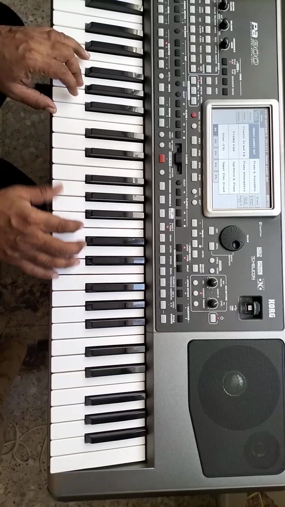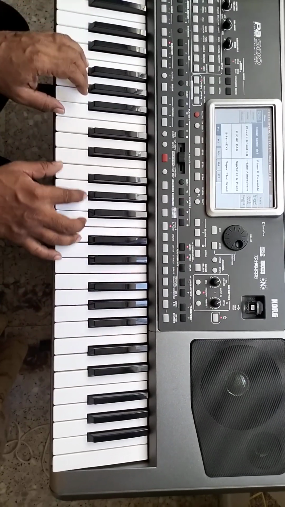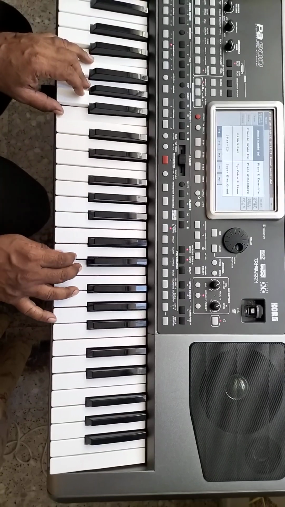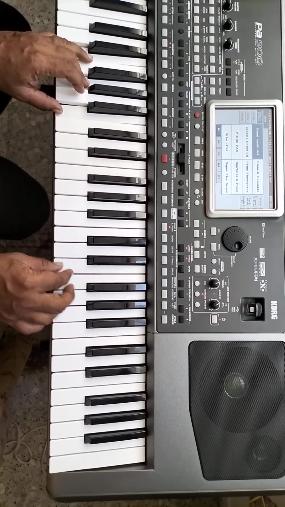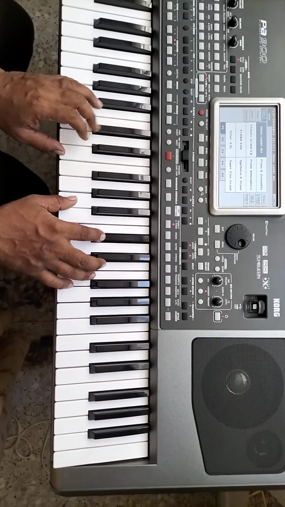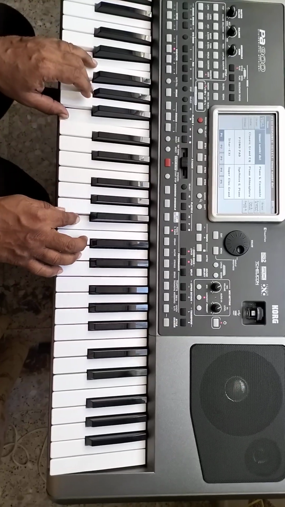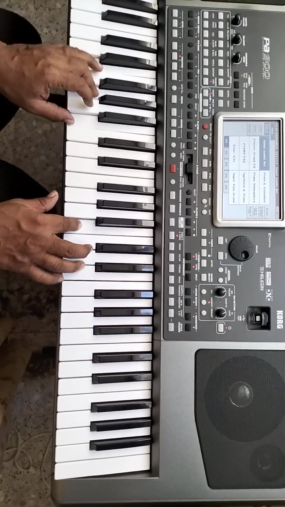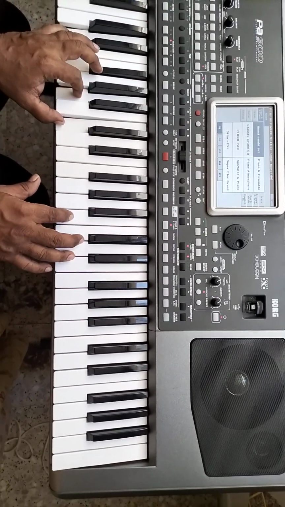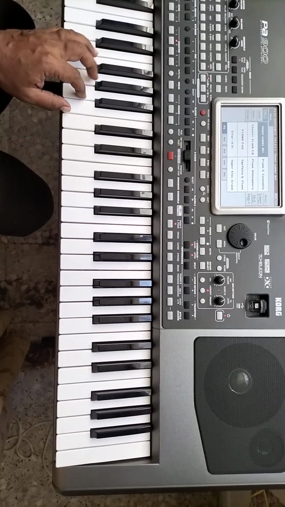The stanza part: A major, then E minor. Now it's E minor, then A major, then D seventh, then E minor.